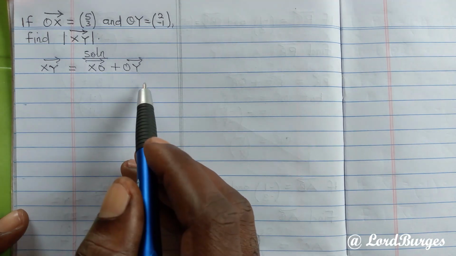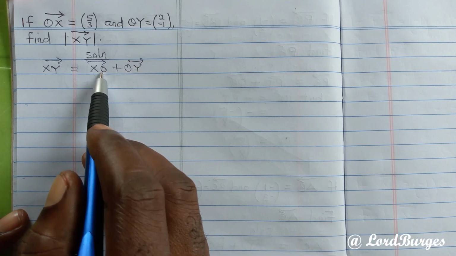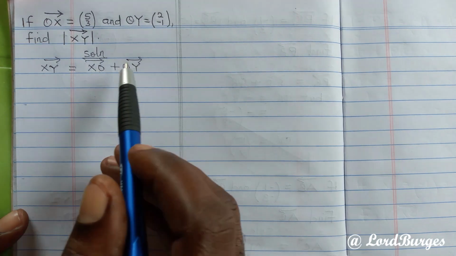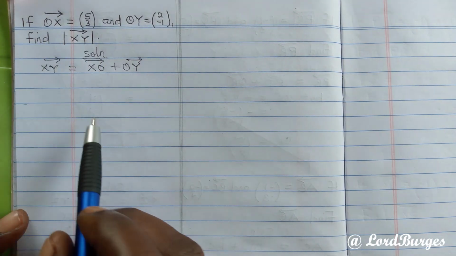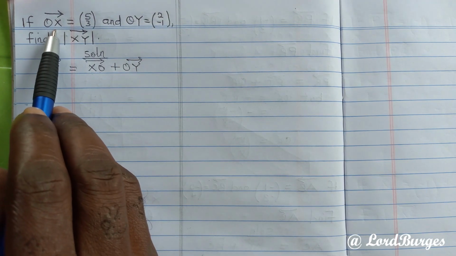Now, from our question, were we given XO? The answer is no. We were rather given OX. So to find XO, we have to negate the OX.